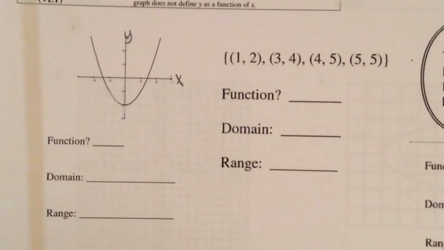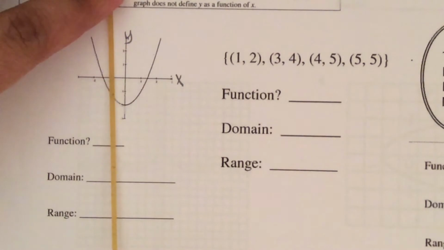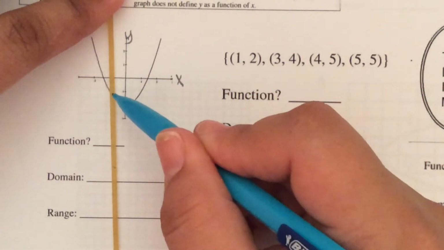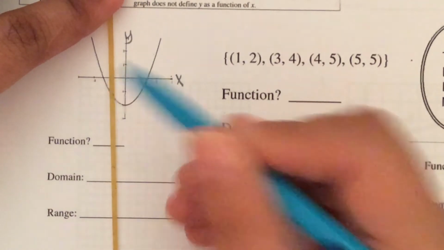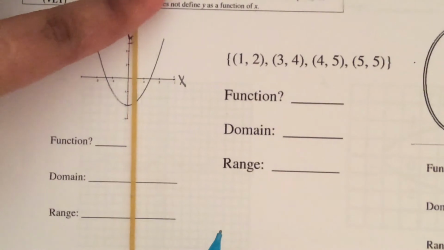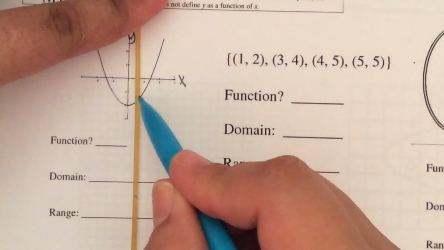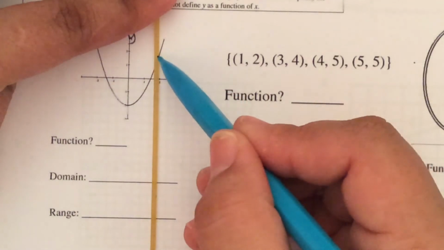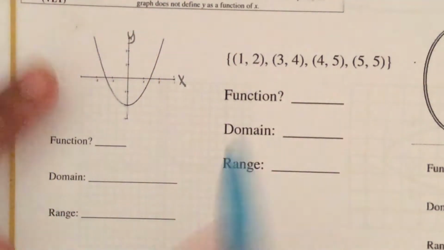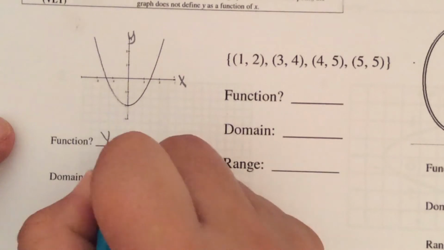So if I put a vertical spaghetti, okay, then you're going to see that it only intersects this parabola at one point. Wherever you put this spaghetti, it will just intersect that one point. So then this is a function.